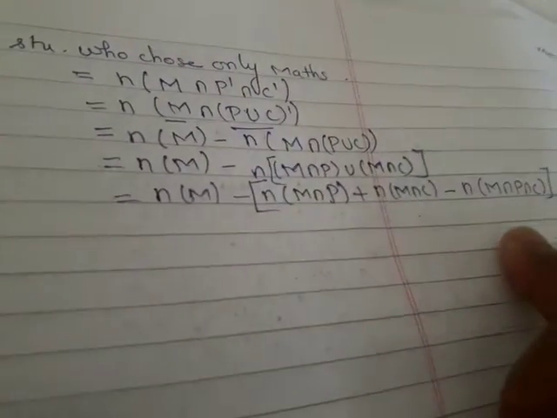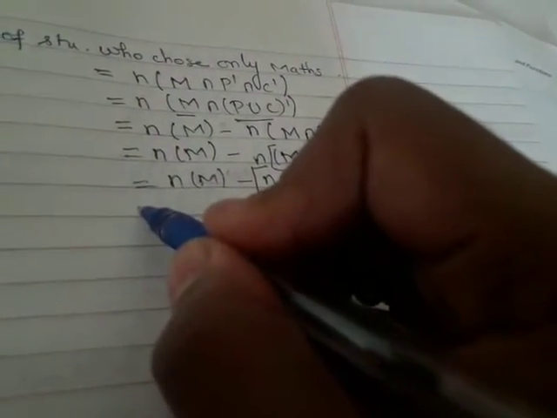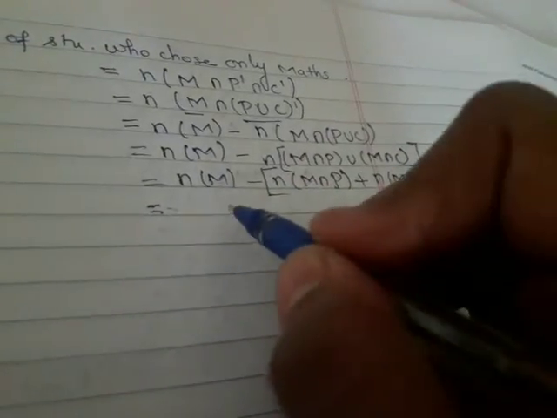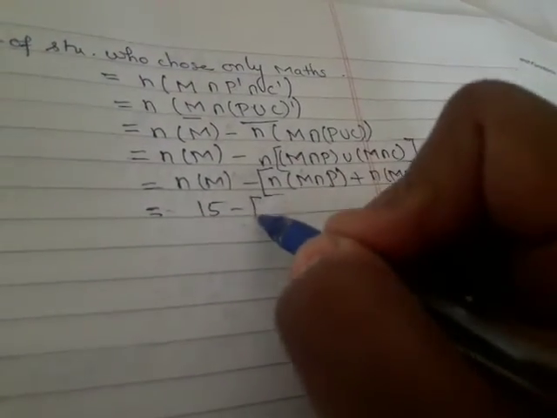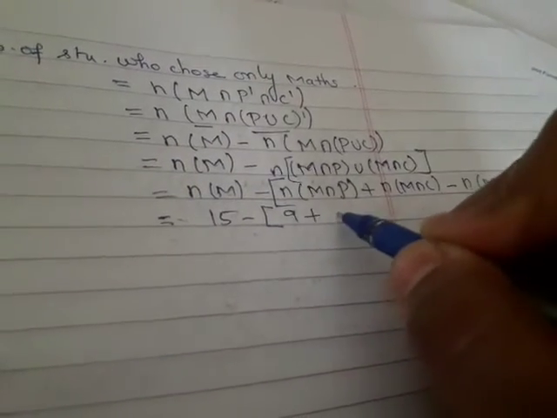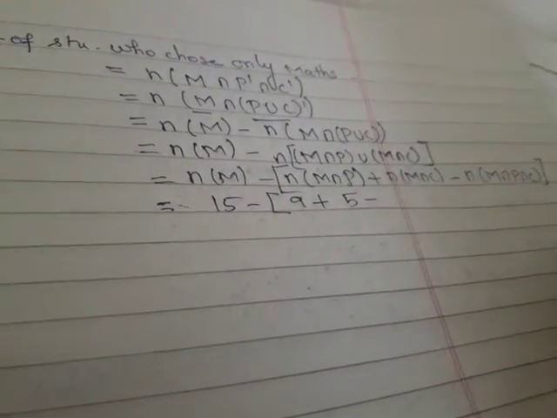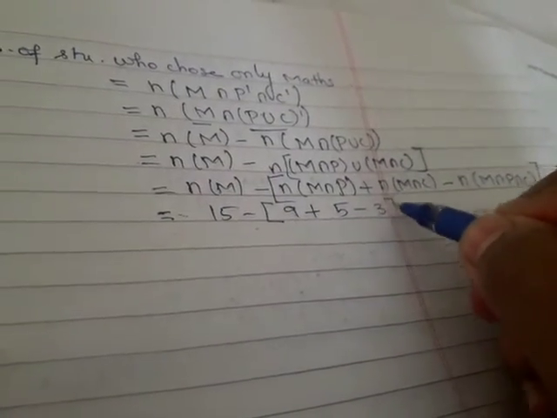Since we have three sets, the intersection of all the three sets. Now you know the value of all these things. n of m is 15, which is given in the question, minus n of m intersection p is 9, m intersection c is 5, and m intersection p intersection c is 3.